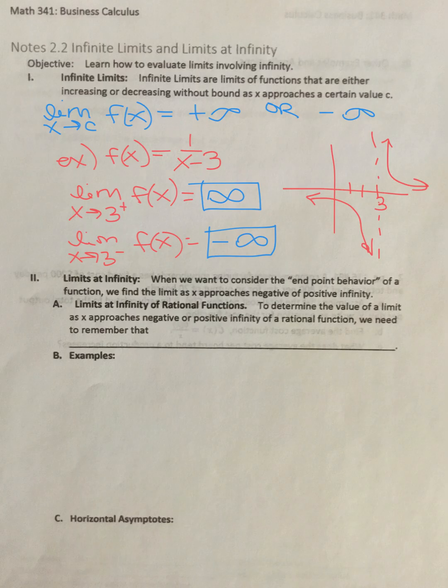So once again, what do we do here? What we do is we try direct substitution, and when we try direct substitution, we recognize we probably have an asymptote because it's 1 divided by 0, which is undefined.